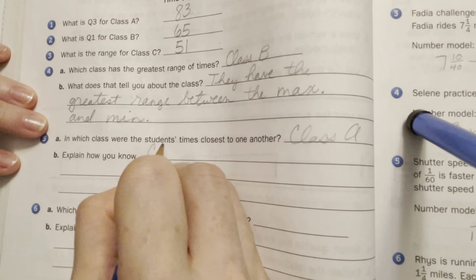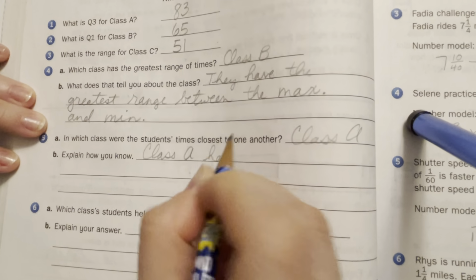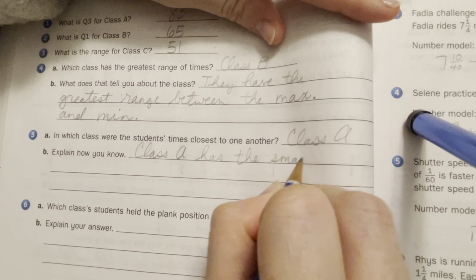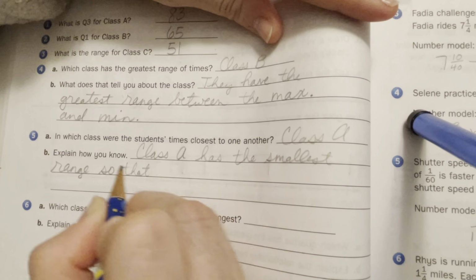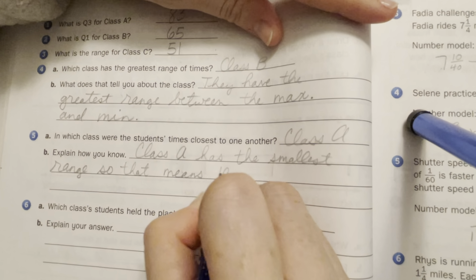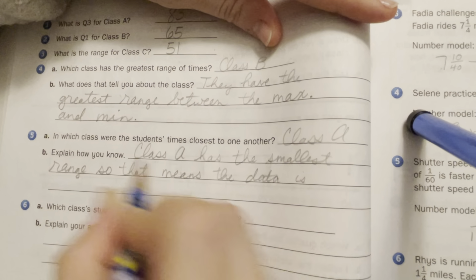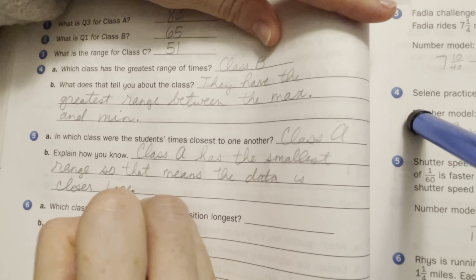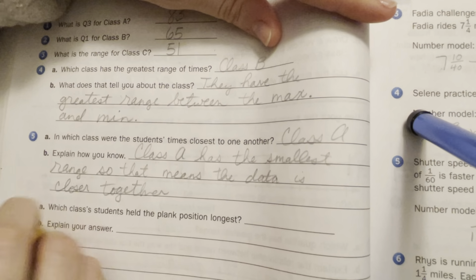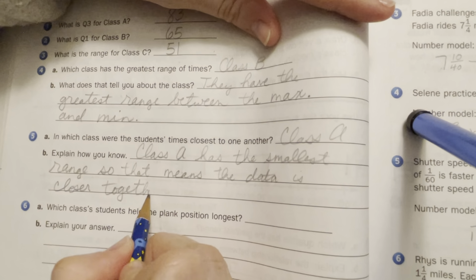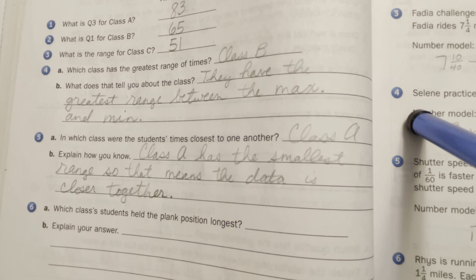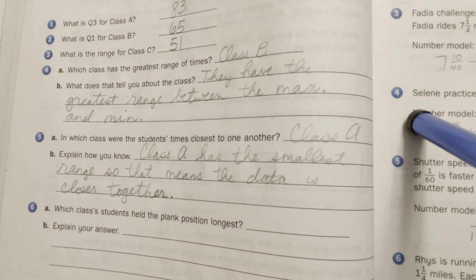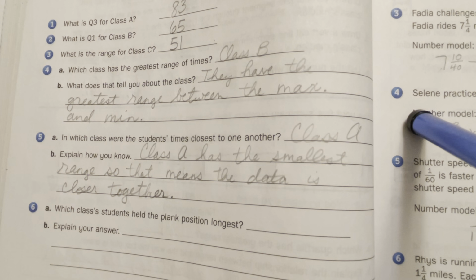Class A has the smallest range, so that means the data is closer together.